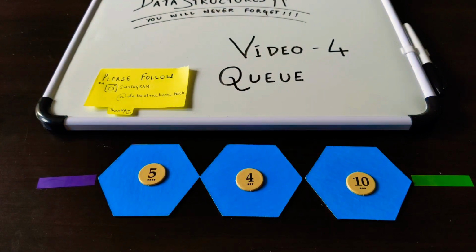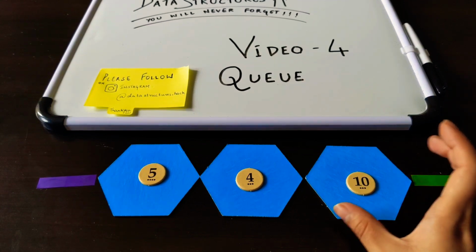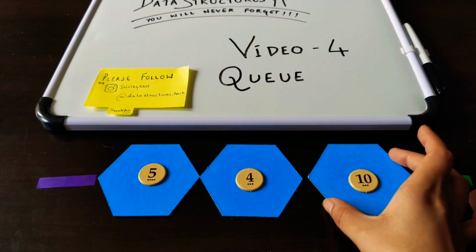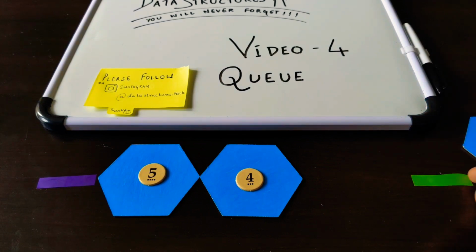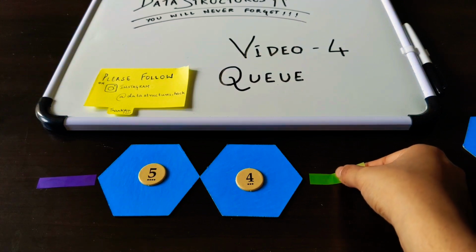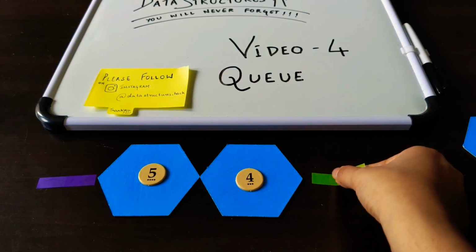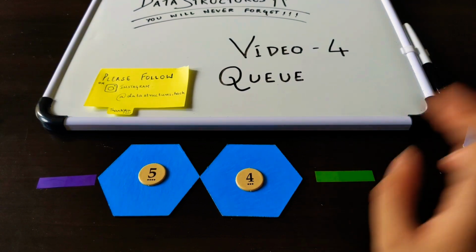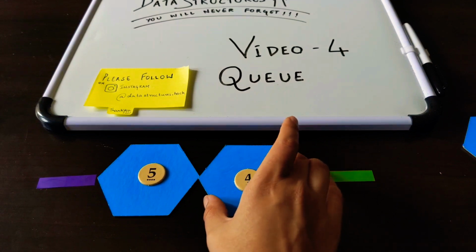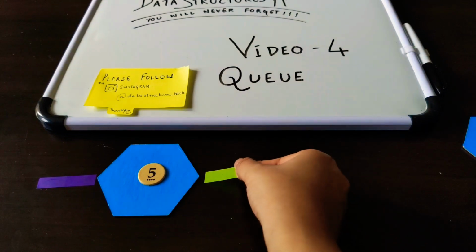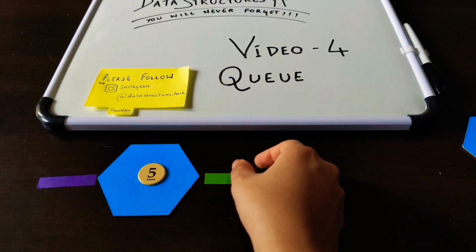So this is NQing. What happens when we start dequeuing from the queue? So if I say dequeue on this particular queue, it would go ahead and remove 10. 10 is no longer in the queue, and the front starts pointing to the next element, which is 4. If I do the next dequeuing, it would remove 4 from the queue, and the front will start pointing to the next element in the queue, that is 5.